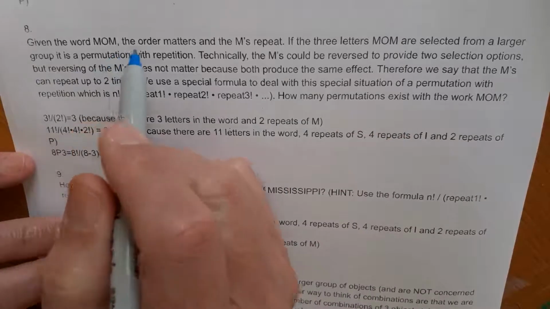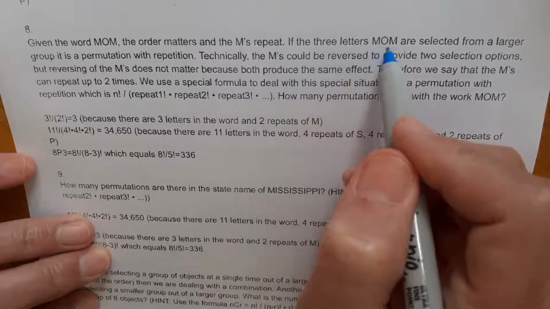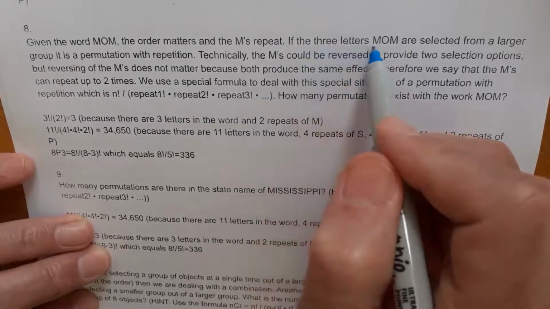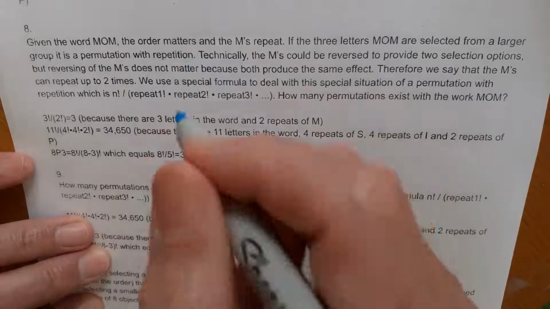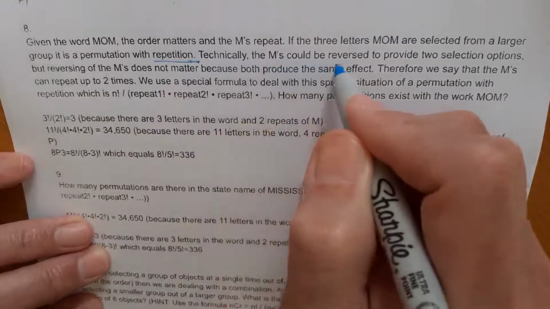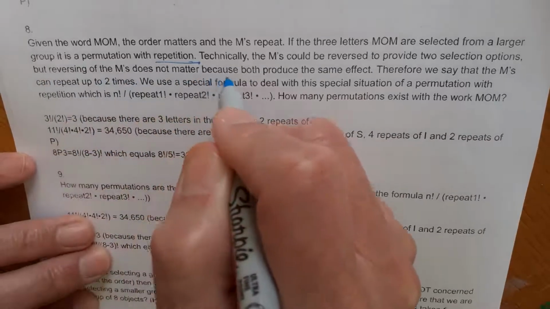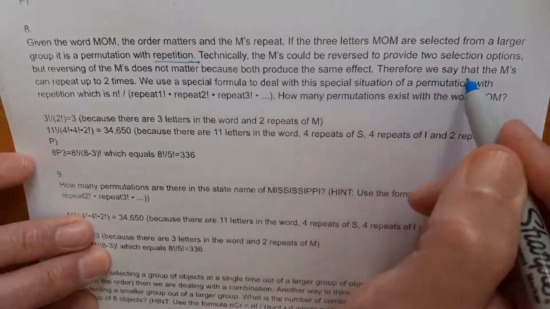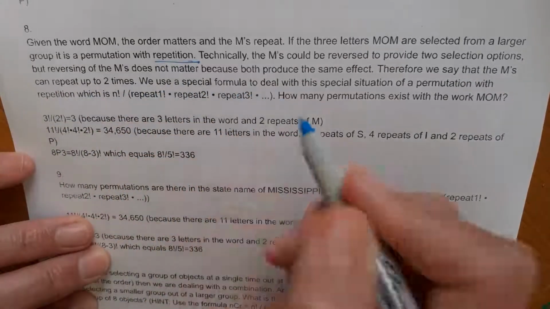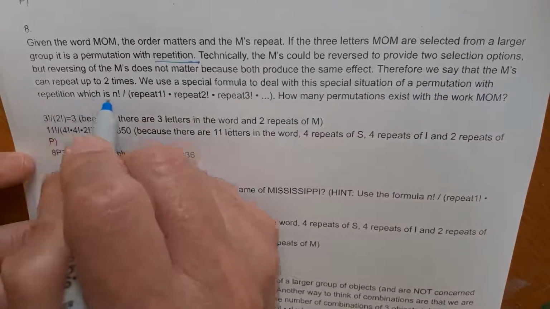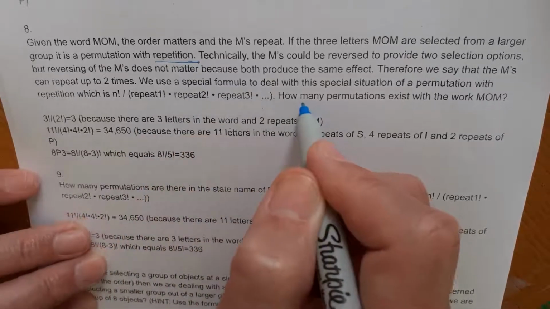Given the word MOM, the order matters and the M's repeat. If the 3 letters, M-O-M, are selected from a larger group, it is a permutation with repetition, because the M's can repeat. Technically, the M's could be reversed to provide 2 selection options, but reversing the M's does not matter because both produce the same effect. Therefore, we say that the M's can repeat up to 2 times. We use a special formula for a permutation with repetition: n factorial over repeat 1 factorial times repeat 2 factorial, etc.